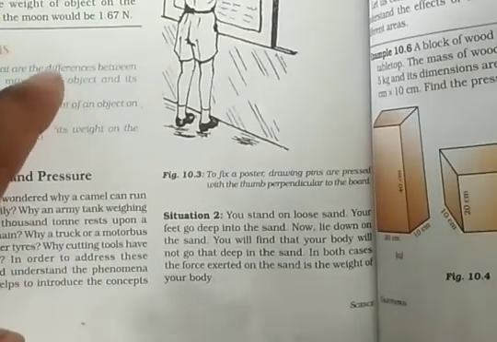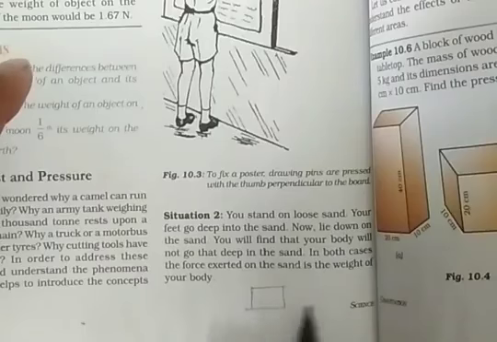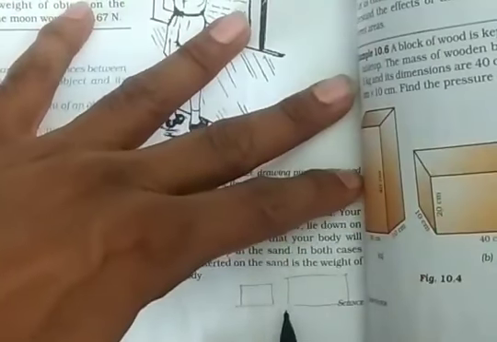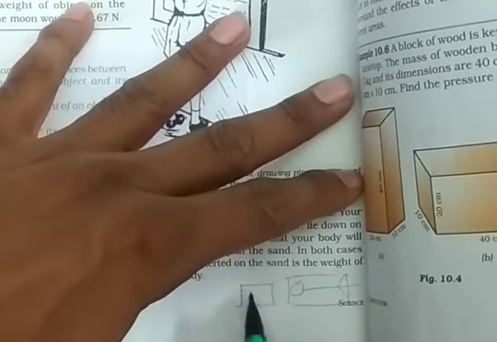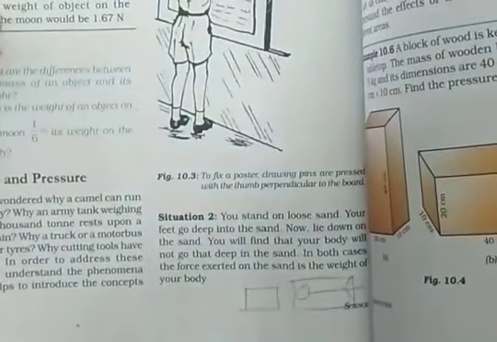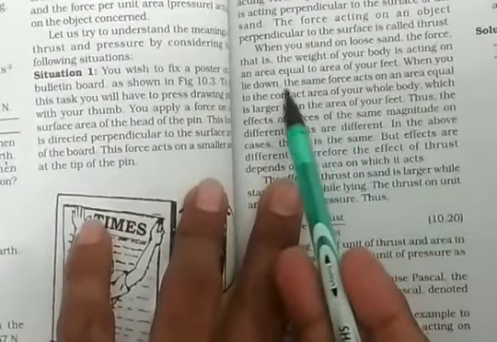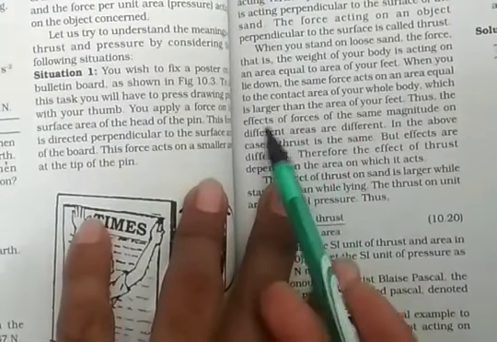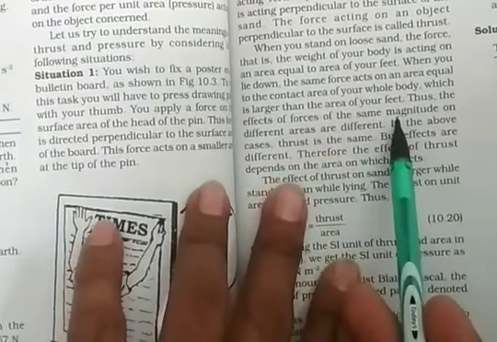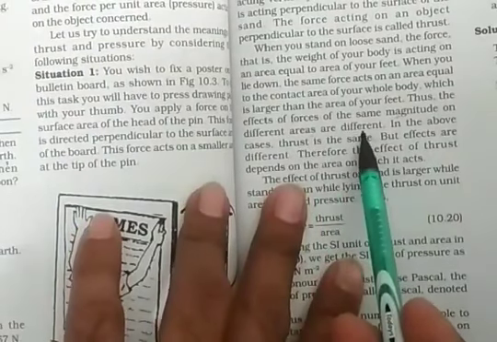When we stand, the whole weight is acting on this much, our leg area, and when we sleep, the same weight is acting on this much area. This is the position in which we are sleeping, and this is the leg. So this has more surface area, right? So what you can conclude with this? Thus the effects of forces of the same magnitude, that means same amount of force which we are applying on different areas, are different, right?